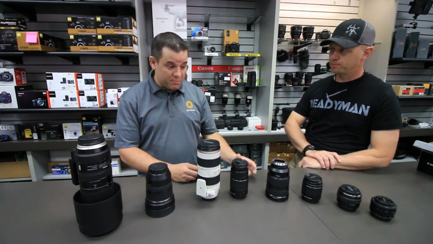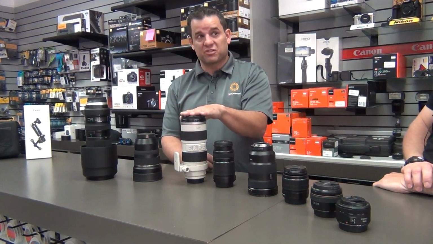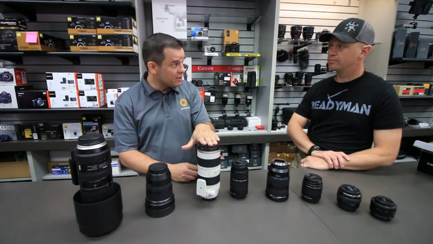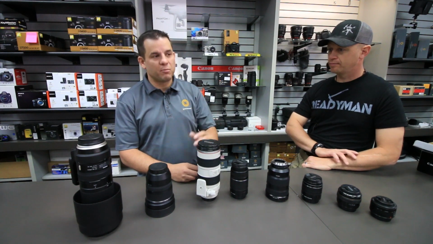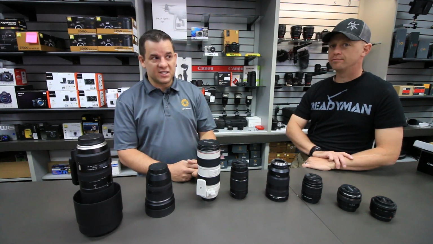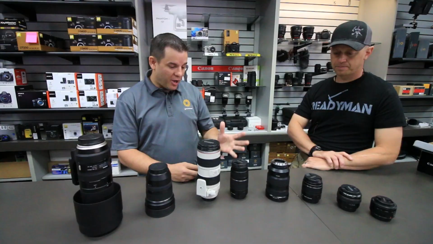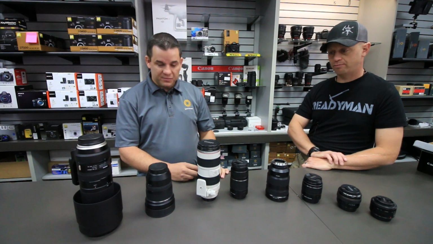Low light ability. So like for sports, if you're shooting sports, this gives you faster shutter speeds because it lets in more light. So if you had a kid playing basketball and it's indoors, I would totally tell you that this would be a huge benefit. But it's a lot more money. Yeah, it's 3 times as much.